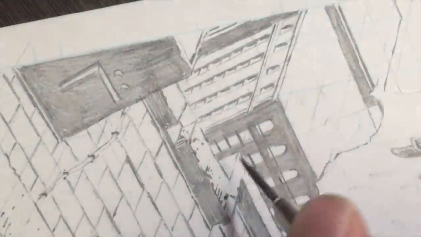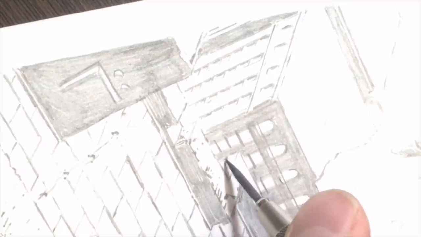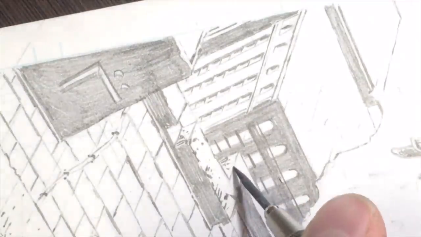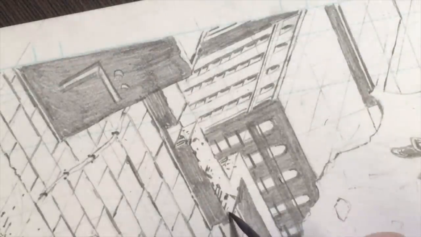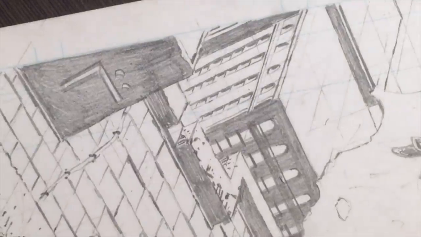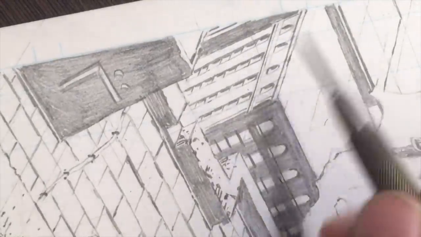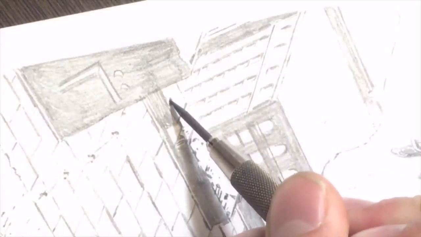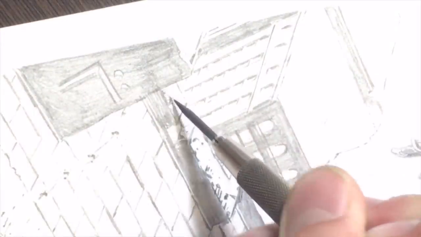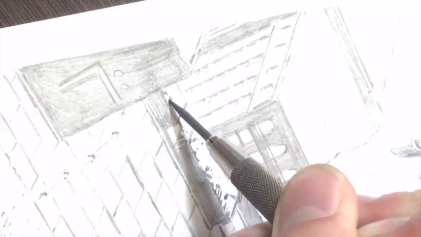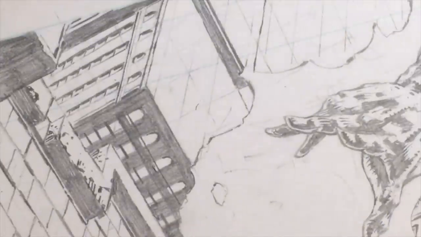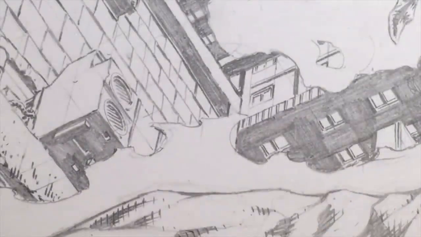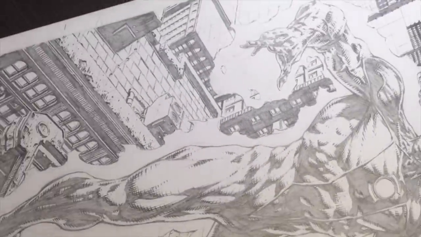So kind of just adding some random textures here. Kind of make it look a little bit more interesting. Let's put some texture. What should we do next? Let me zoom out a bit.